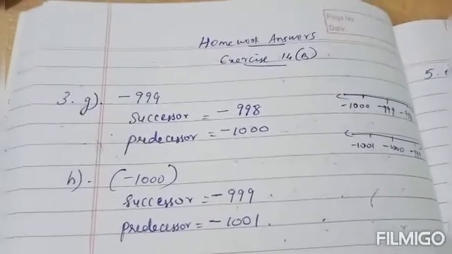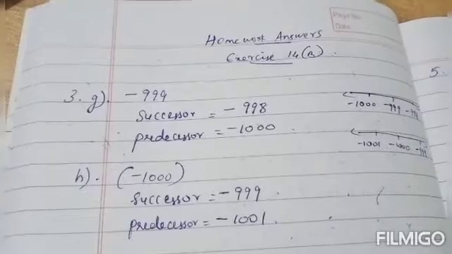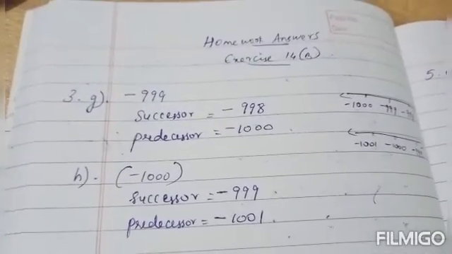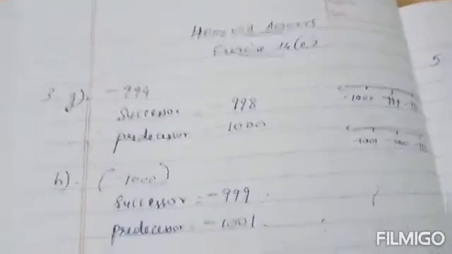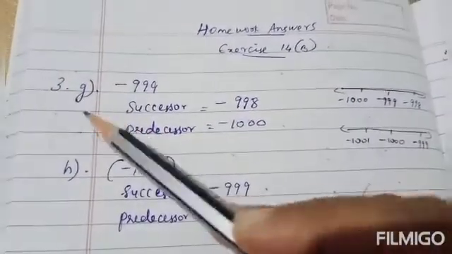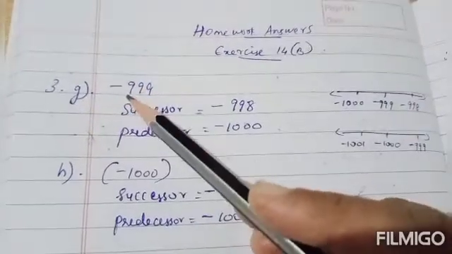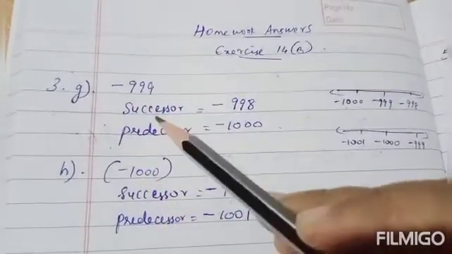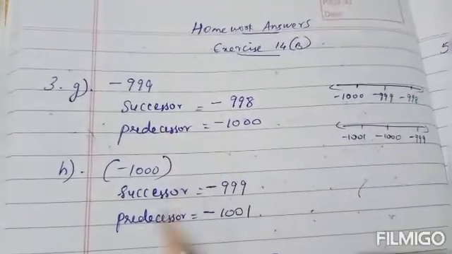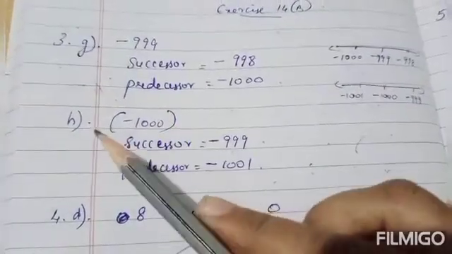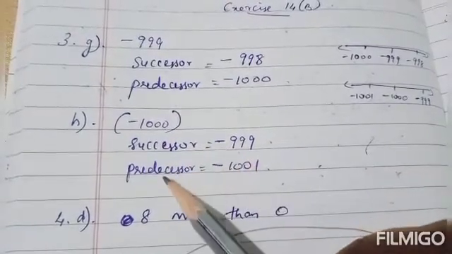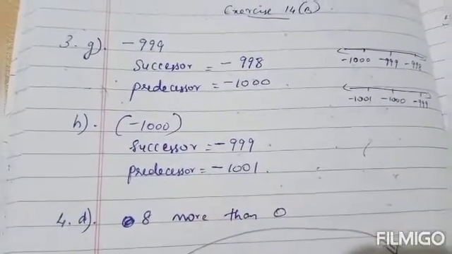So we have been discussing chapter 14, Introduction to Negative Numbers. So let's discuss homework answers first. Exercise 14b, third question: find the successor and predecessor of the following. In G, minus 999: successor will be minus 998 and predecessor will be minus 1000. Okay. Next H, minus 1000: successor will be minus 999 and predecessor will be minus 1001.